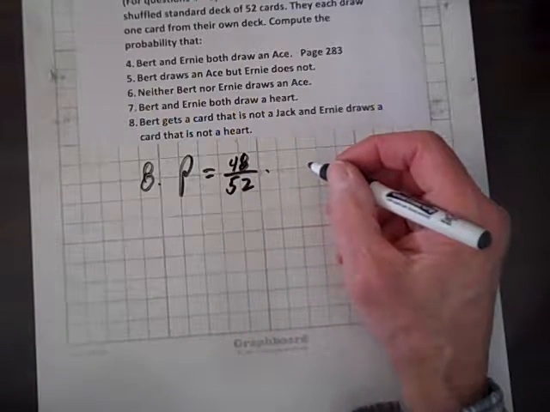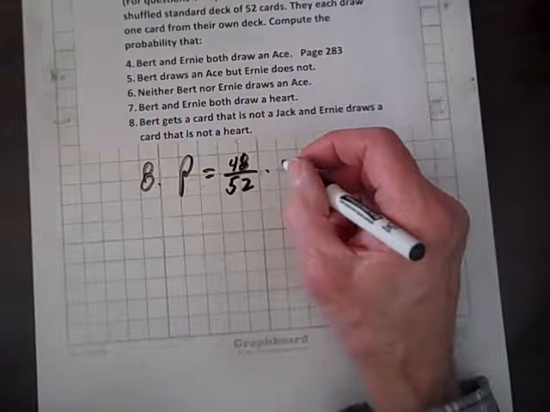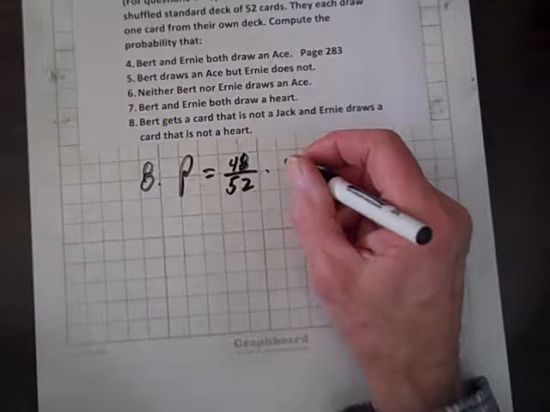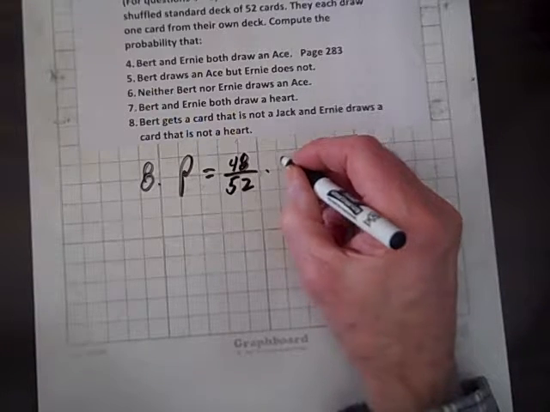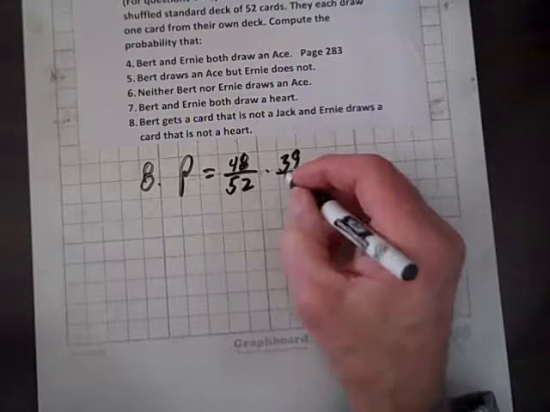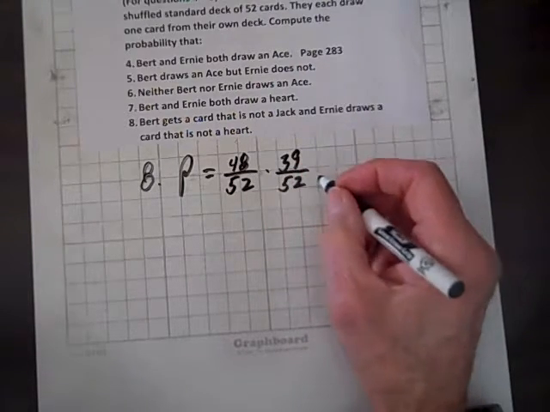And Ernie draws a card that's not a heart. Well, there are 39 cards in the deck that are not hearts, because there are 13 hearts, and 13 from 52 is 39.